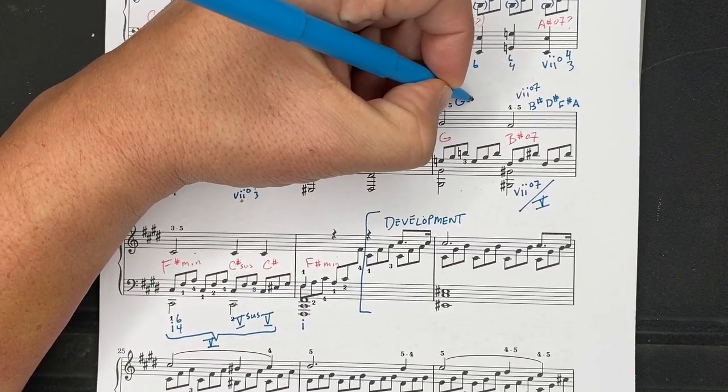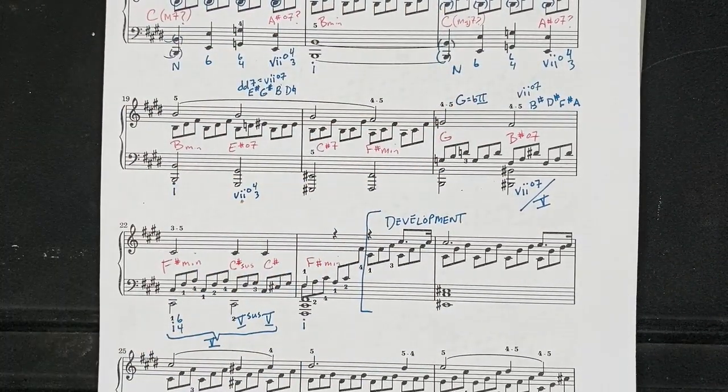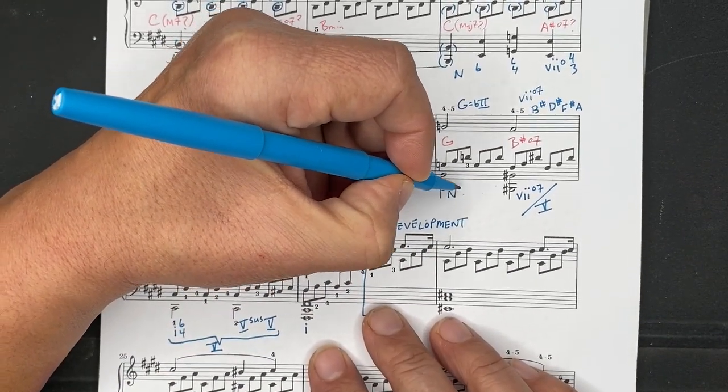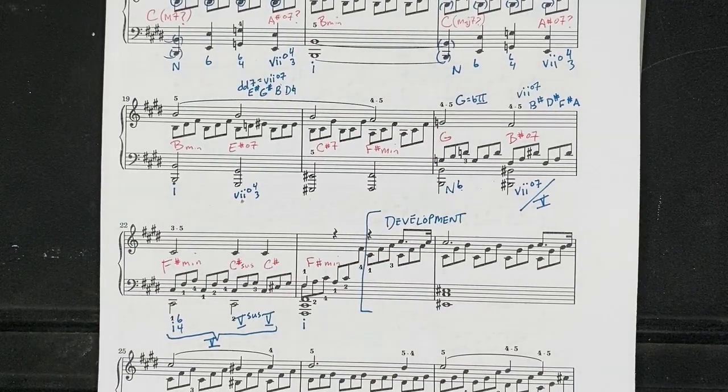G equals flat 2 in this key. It's a half step above 2. So this is my Neapolitan right here. And it's got my third in the bass, so Neapolitan 6, which is the way we like to see these most of the time. So he's done it again. It was never going to not happen. He loves his Neapolitan chord. I love this piece to demonstrate that it can be used again and again and again.